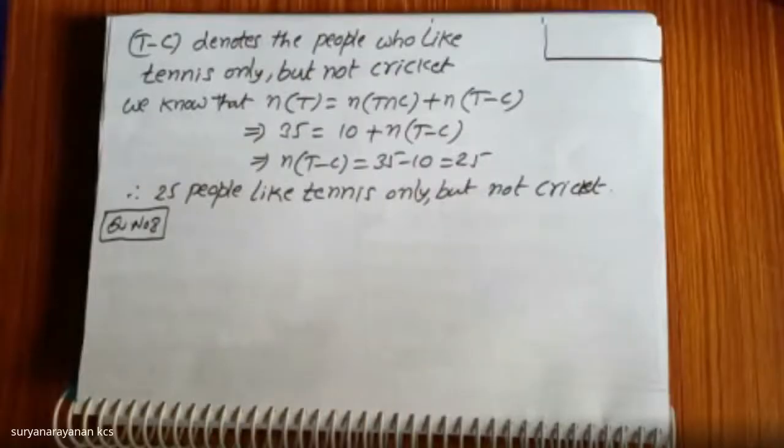In a committee, 50 people speak French, 20 speak Spanish, and 10 speak both Spanish and French. How many speak at least one of these two languages? Understood this question, my dear Catherine? What should be found here? They have to find the number of people who speak at least one of these two.